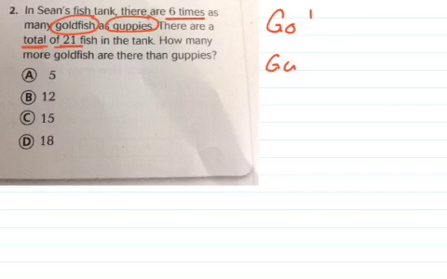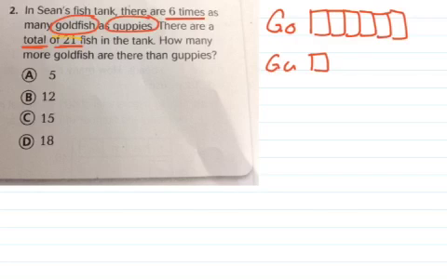Okay, so she has 6 times as many goldfish as guppies, so I need to put 6 boxes. 1, 2, 3, 4, 5, 6. All right, now I'm putting my guppies, so I only have 1 box for guppies, and it tells me that my total is 21. So I'm putting my bracket and my total of 21. Now, I have to solve for what goes in these boxes, and I know that I don't know what's in there yet, so I'm going to put an N.